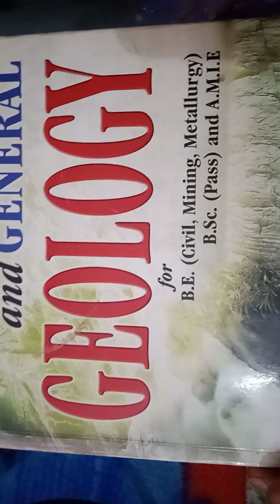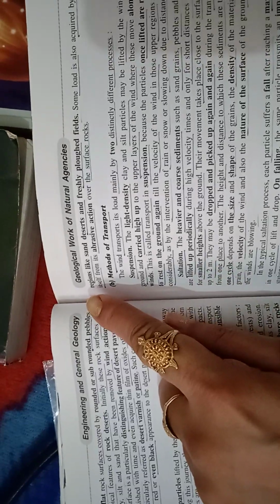Good evening, friend. Parvin Singh book, Engineering Geology. Third chapter, Geological Work of Natural Agencies.